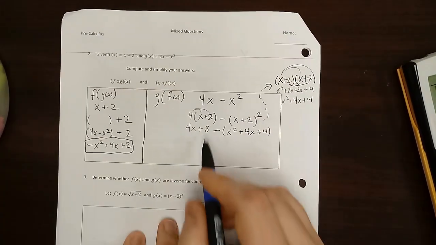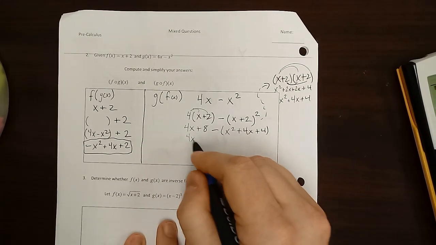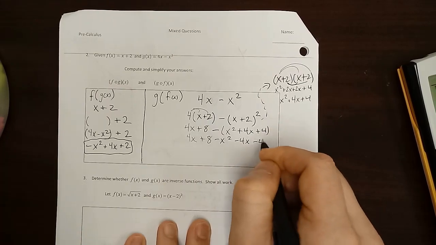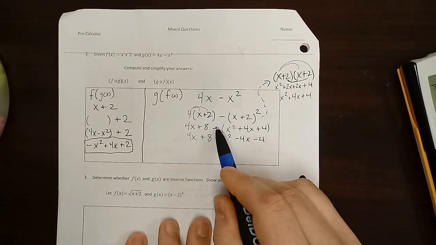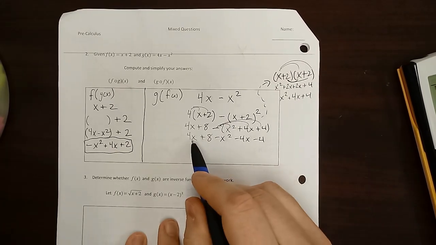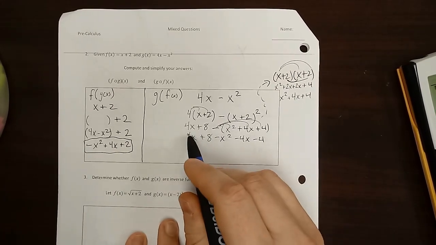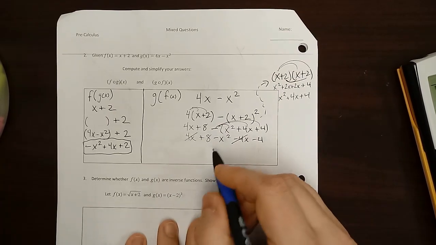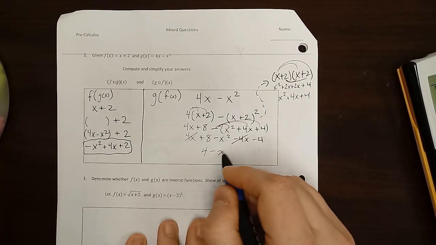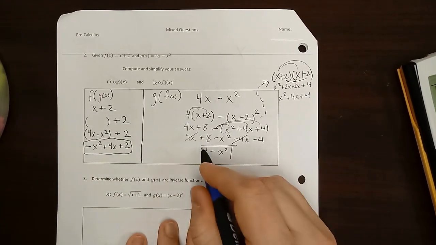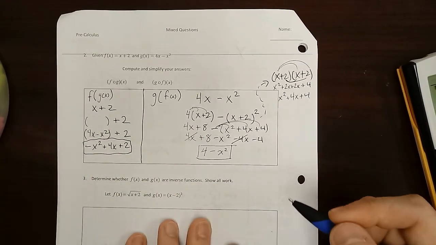So now I'll be able to distribute that negative, get 4x plus 8 minus x squared minus 4x minus 4, because that negative is going to change all those signs. Let's see, 4x and the minus 4x are going to cancel. Then 8 minus 4 is going to get me 4. So I can say 4 minus x squared, or I could say negative x squared plus 4. That would be what we call standard form, but either are acceptable.